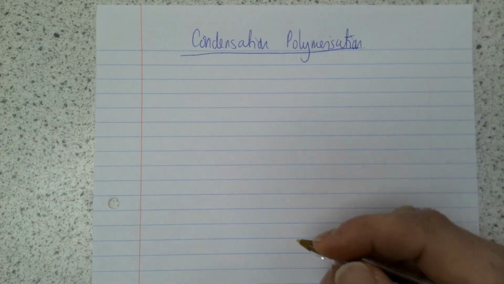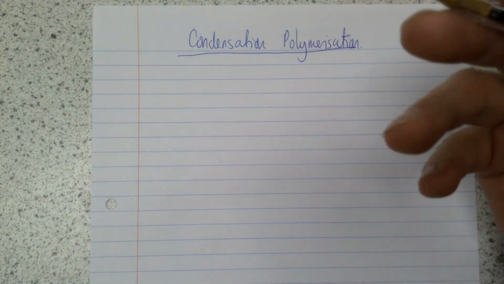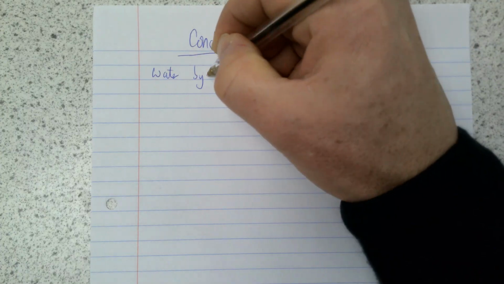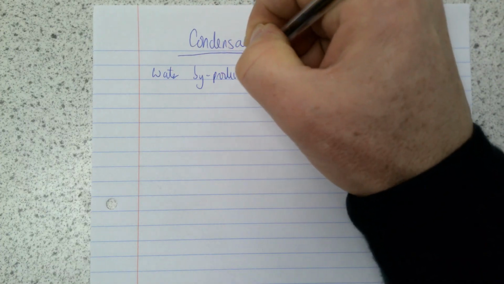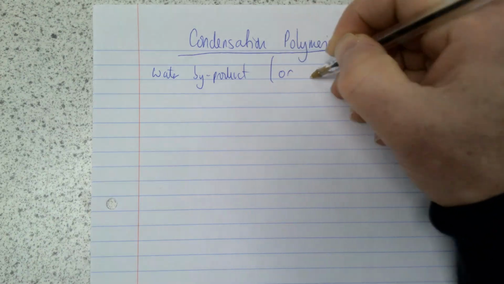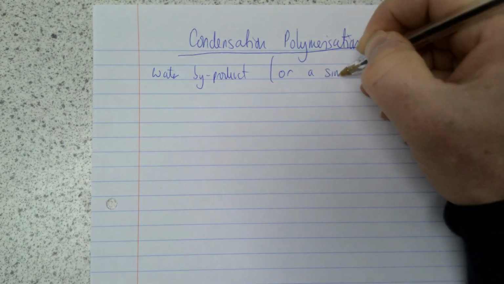But condensation polymerization then, right. So first thing to realise, it's polymerization, same sort of process, monomer goes to polymer, and it's a condensation reaction, so what's going to be produced as a byproduct? Yeah, so we're going to get water as a byproduct, but sometimes it's a similar small molecule.